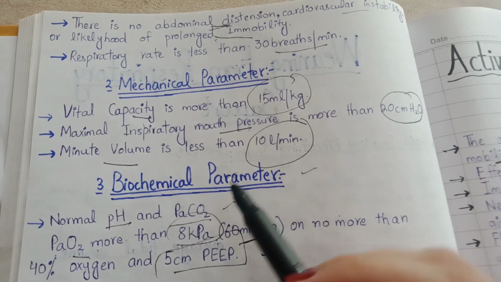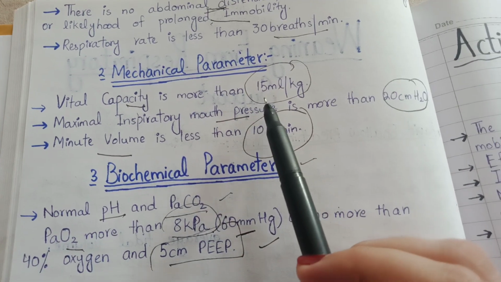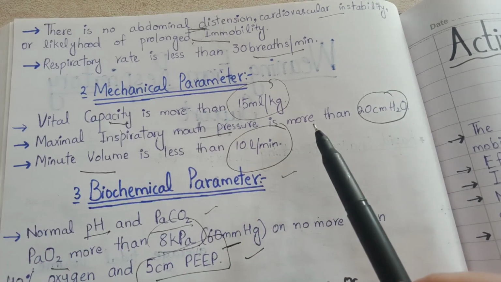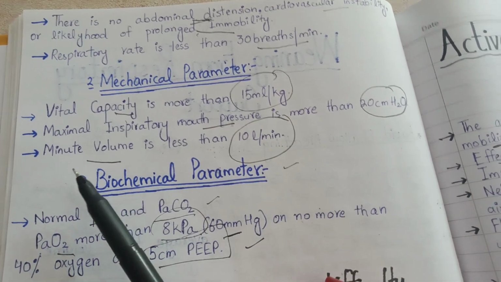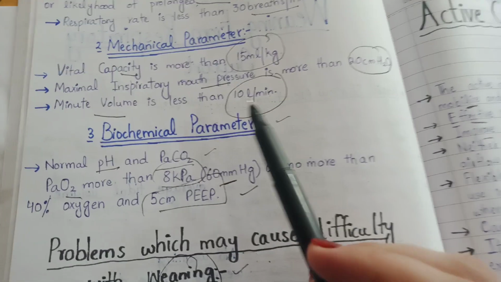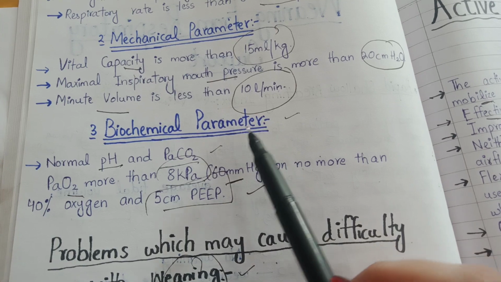Also, the patient's vital capacity should be more than 15 ml per kg, the maximum inspiratory mouth pressure should be more than 20 cm H2O, and the minute volume should be less than 10 liters per minute. Now we will discuss biochemical parameters.